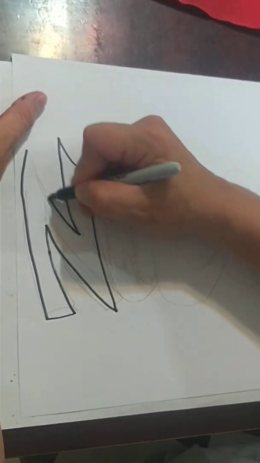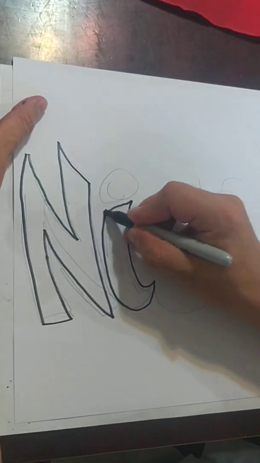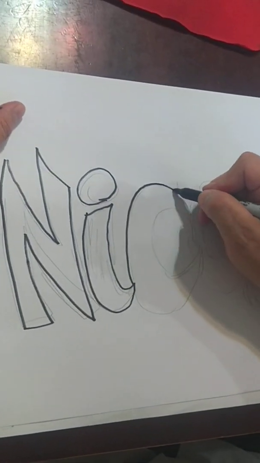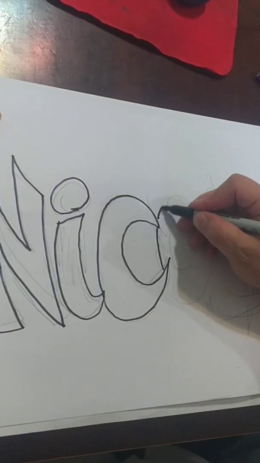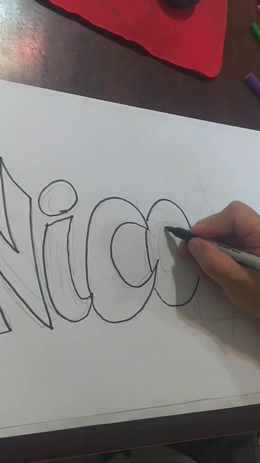When it comes to drawing it, you might find your letters getting smaller and smaller as you get to the edge of the page. If that happens, it means you didn't plan it out. Just turn the paper over, try again on the other side and do them a little bit smaller. Don't worry, it happens to everyone.